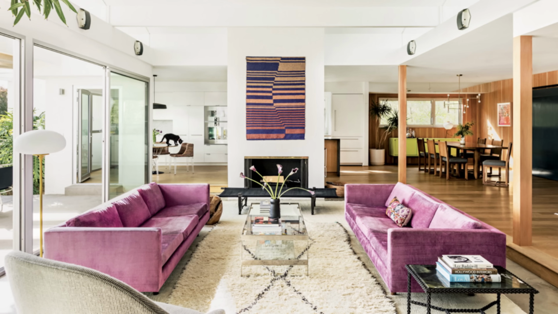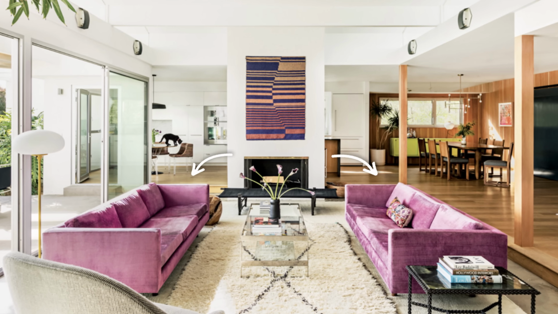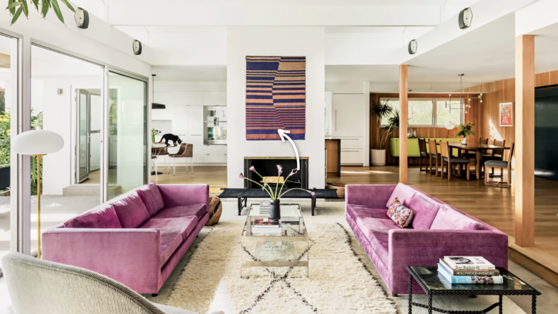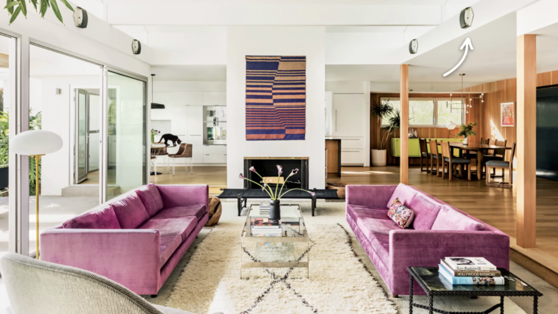Moving on to this open plan home. In this open concept home, you'll see that the living room is clearly defined in this sunken area of the space. It's anchored with these symmetrical sofas that are bold in color, and the color carries up through the walls and onto the fireplace. You don't see a ton of overhead lighting in this space, but I love how these minimal wall sconces play up the architecture of the ceiling and beams.